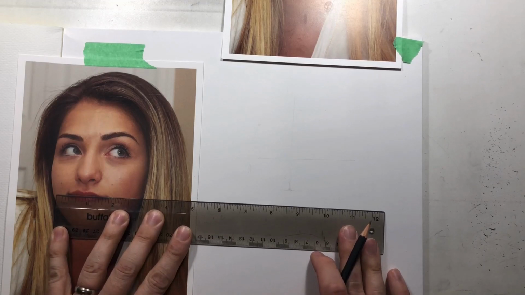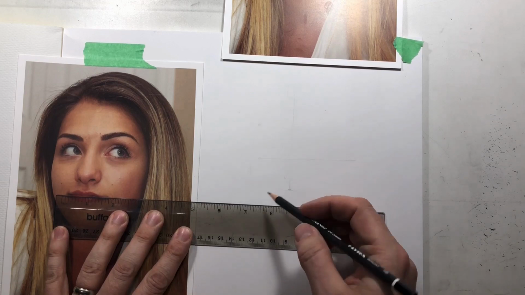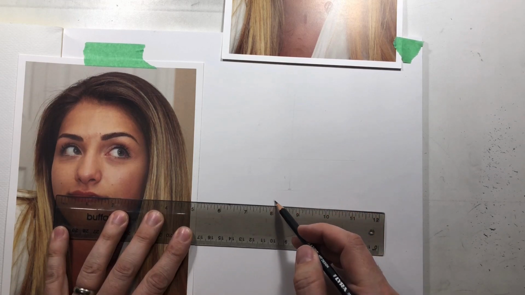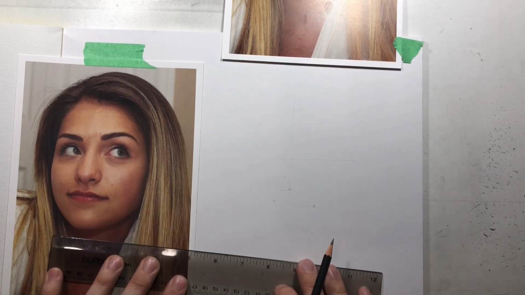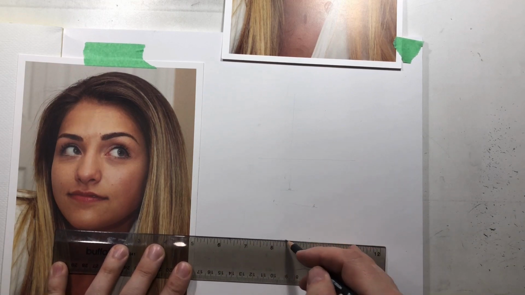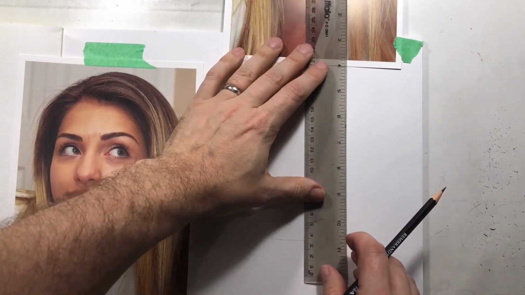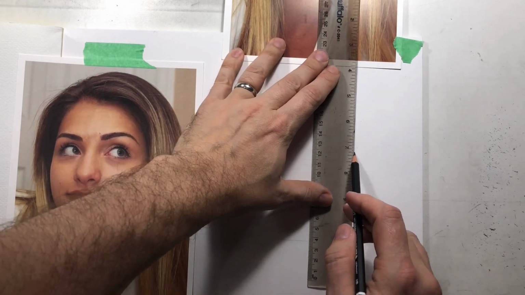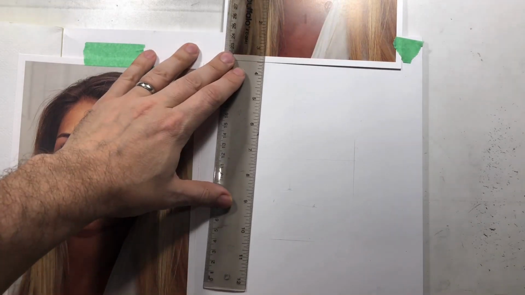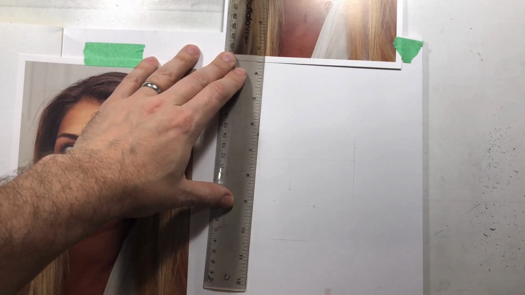This would be the corner of her mouth. And chin to chin. And then I can come over here and I can find the side of her head and side of her head.